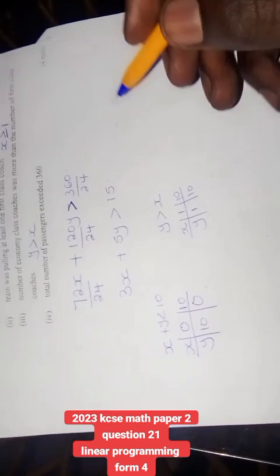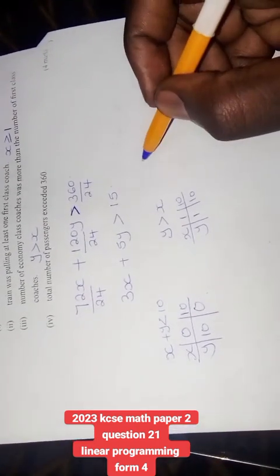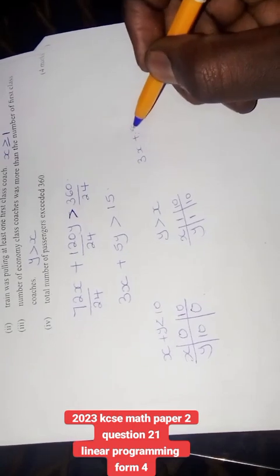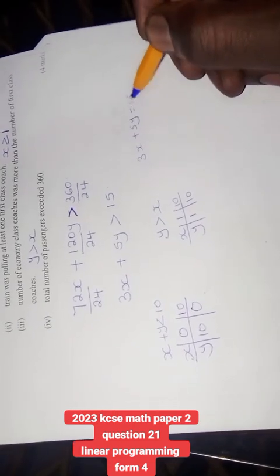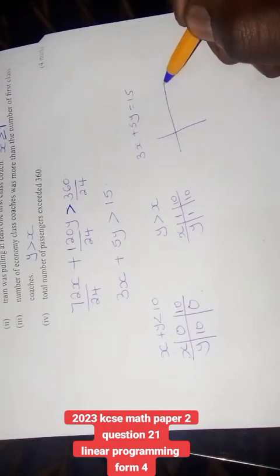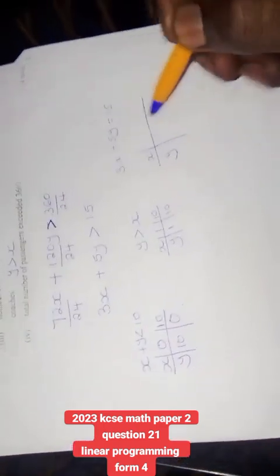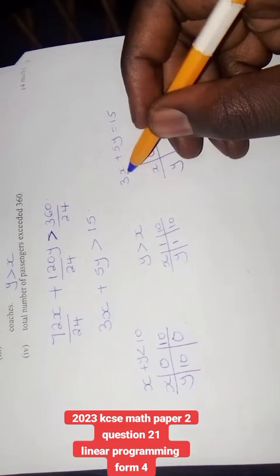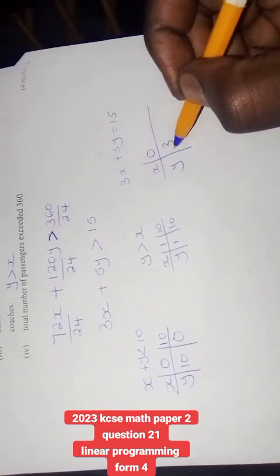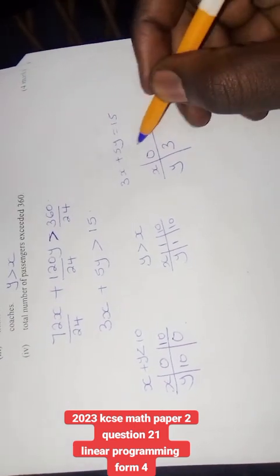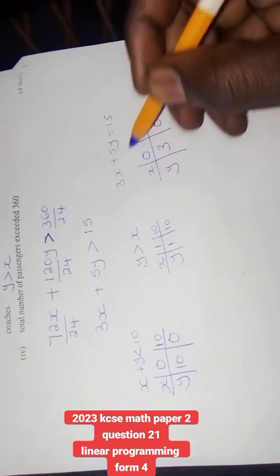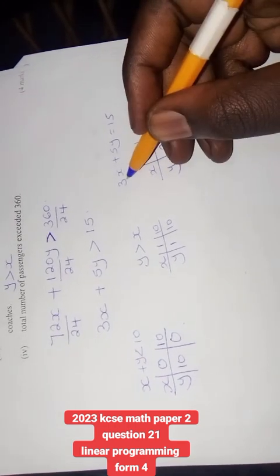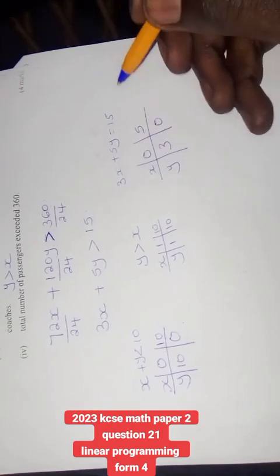And for the last equation, 3x plus 5y is equal to 15. I can have x and y. Then if I give x 0, it means that x is 0, therefore y will become 3 if you substitute. And if y is 0, x becomes 5. Substitute there because I divide both sides by 3.